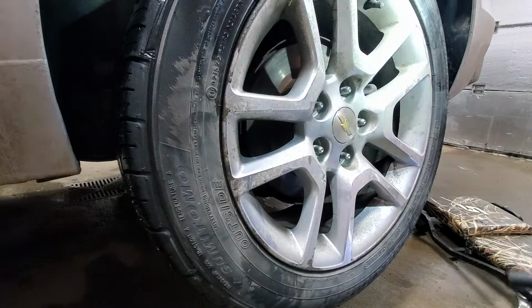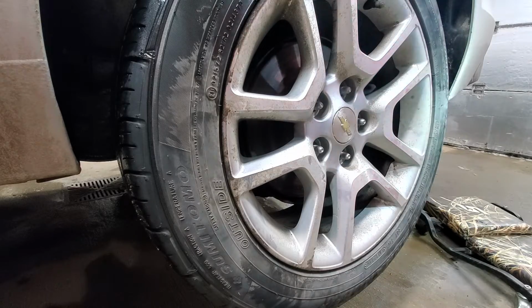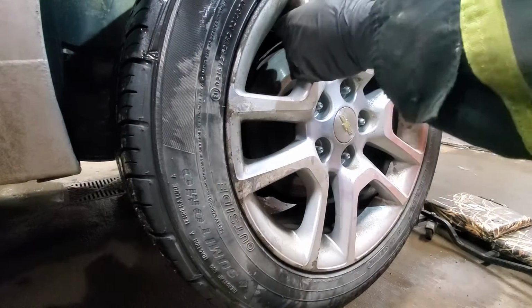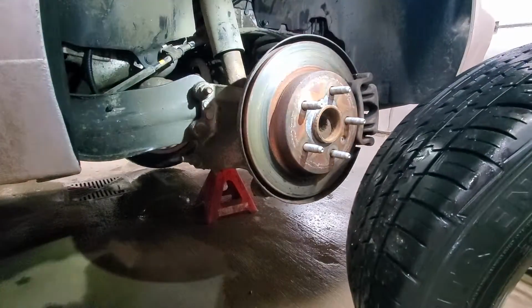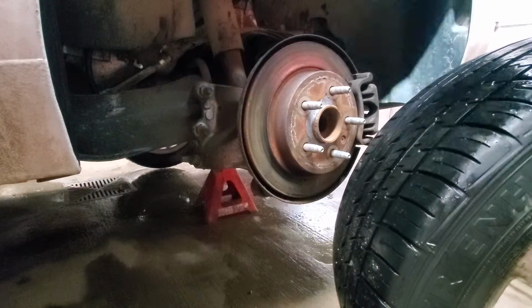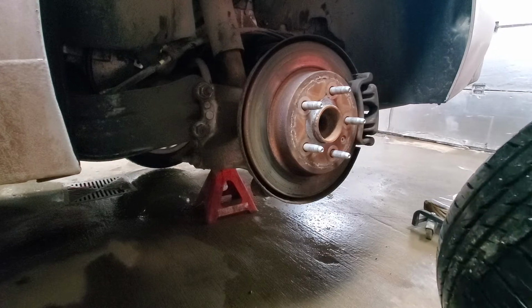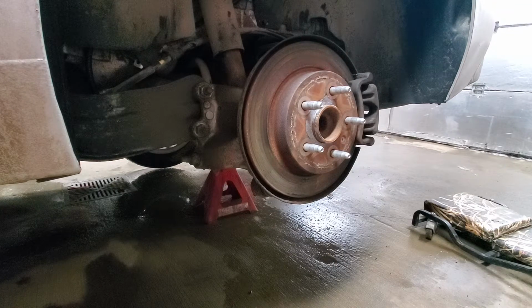Yeah, just collect those nuts. Get this wheel off. Sometimes it might be really stuck, depending on if there is any anti-seize applied or not to the central bore.